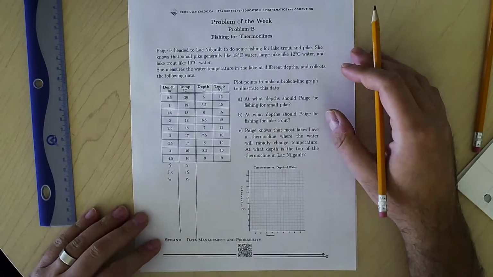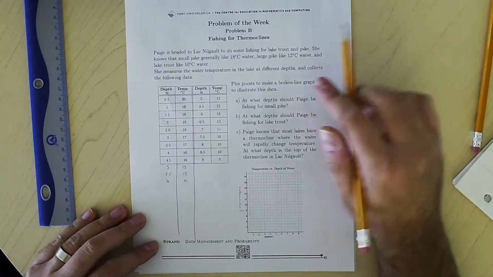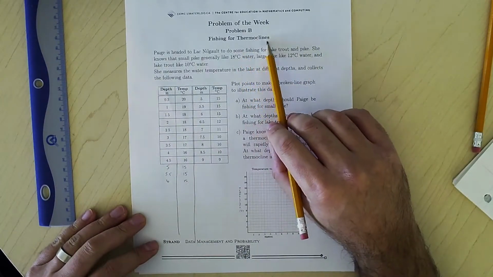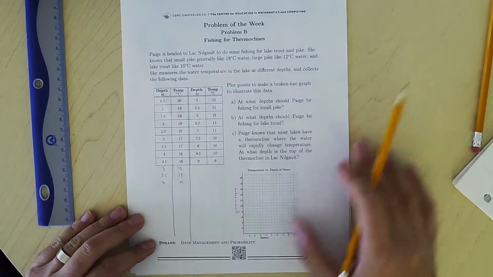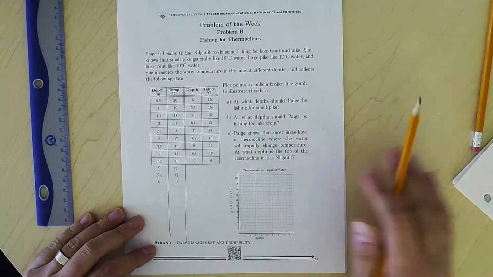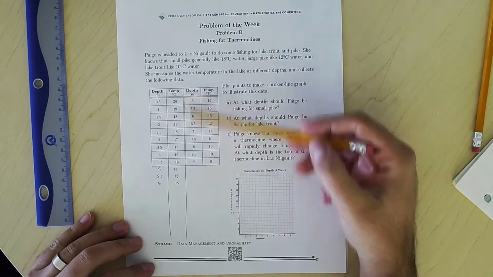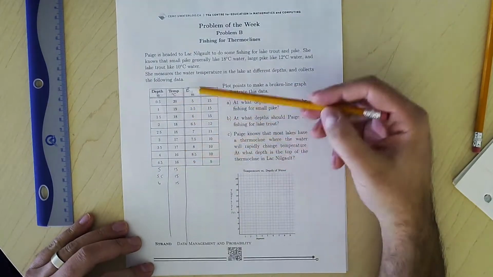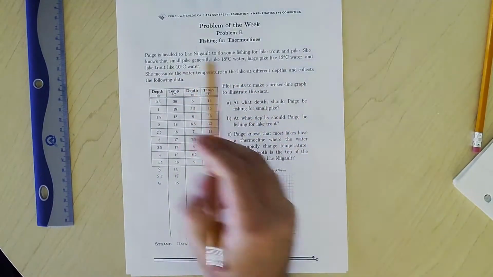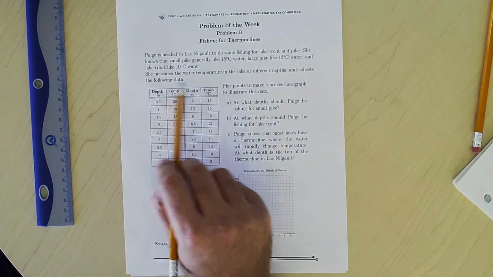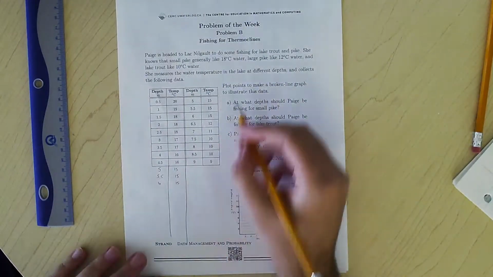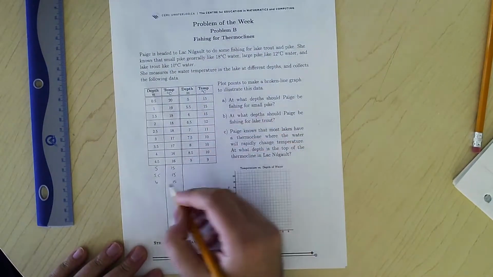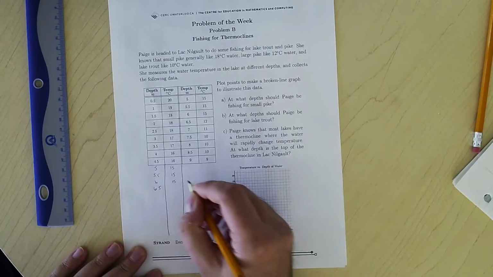Here's today's data management problem. It's called fishing for thermoclines. I am not going to read it to you, but you'll see there is a chart that they gave you. This was tricky because they broke the chart up into two different parts. Really, what I had started talking to you about before is this is what it really looks like.